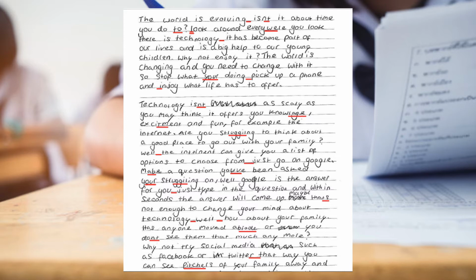But we do clearly see it is a speech. The world is evolving. Isn't it about time you do too? Look around, everywhere you look, there is technology. It's become part of our lives and a big help in our young children. Why not enjoy it? The world is changing and you need to change with it, so stop what you're doing, pick up a phone and enjoy what life has to offer.